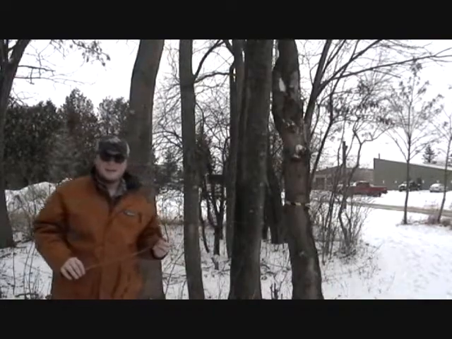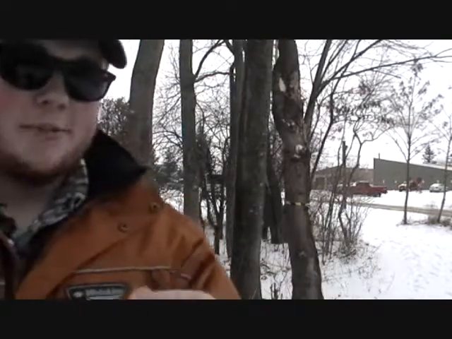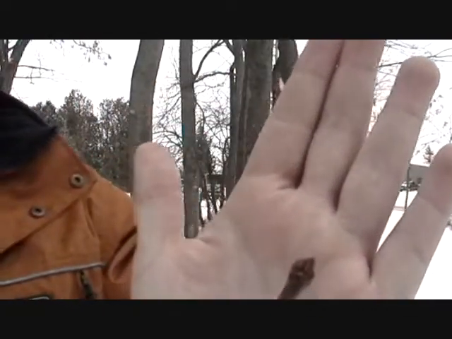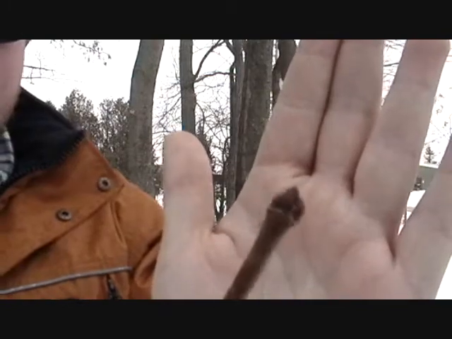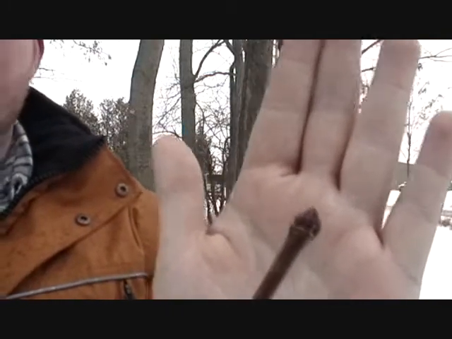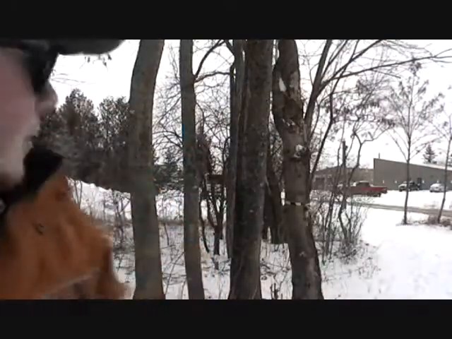Here we are at our second species, the Norway maple. Quick identification lesson. You can see that it's very similar to other maple species with its oppositely arranged buds and the very similar shape to other maples. It is commonly confused with sugar maple by people who aren't versed very well in tree identification.